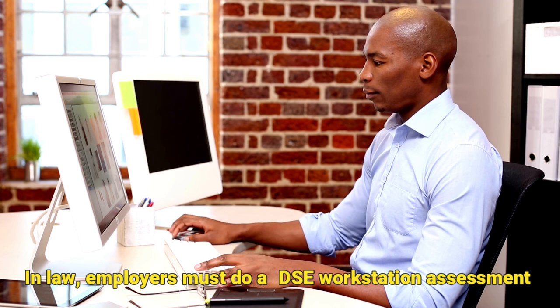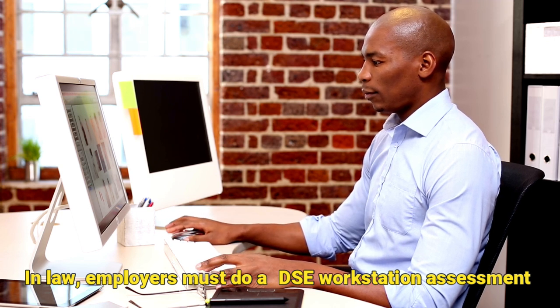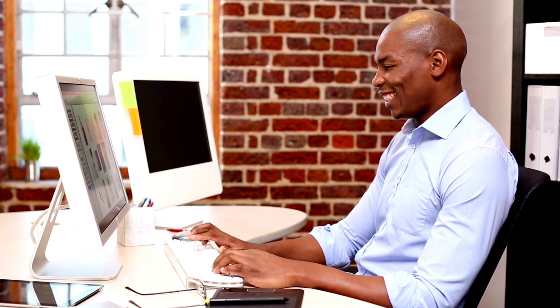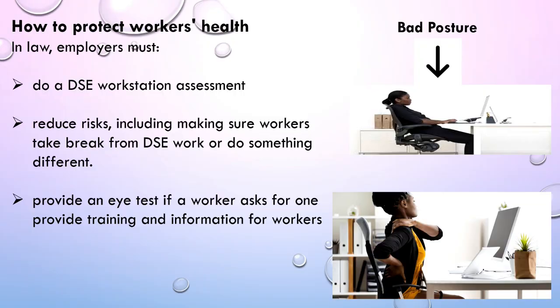Reduce risks, including making sure workers take breaks from DSE work or do something different. You've got to make sure you provide an eye test if a worker asks for one. Provide training and information for workers. Now look at these pictures here. Look at the posture. This is a bad posture. You can't do that, obviously. You have to look also at the distance between you and your PC. Alright, because with bad posture you can cause injury to your back.